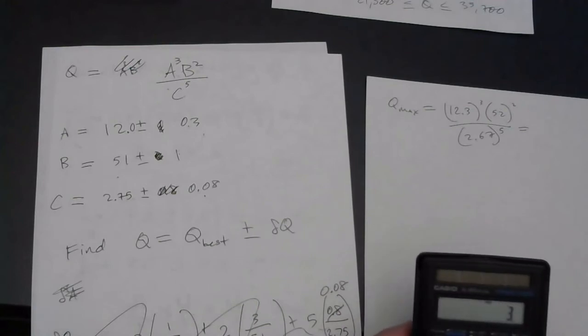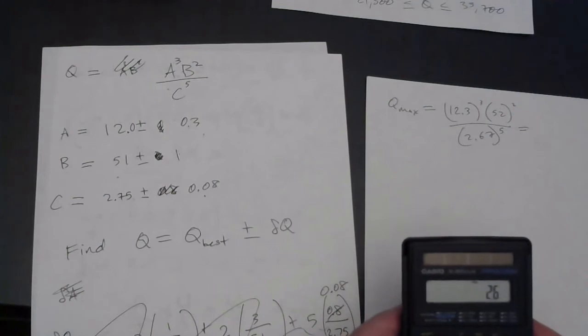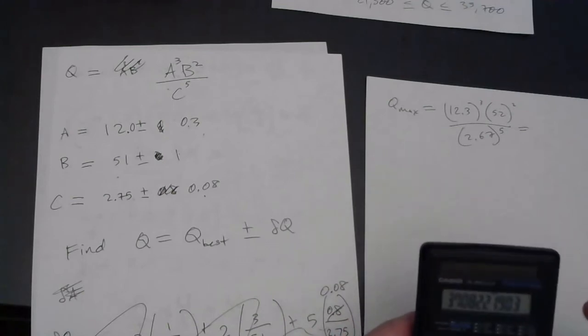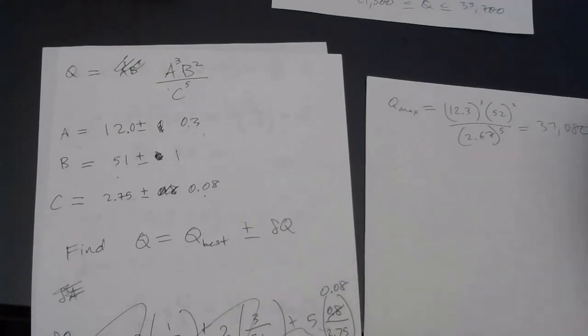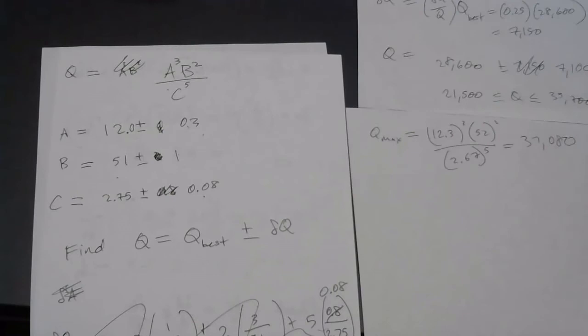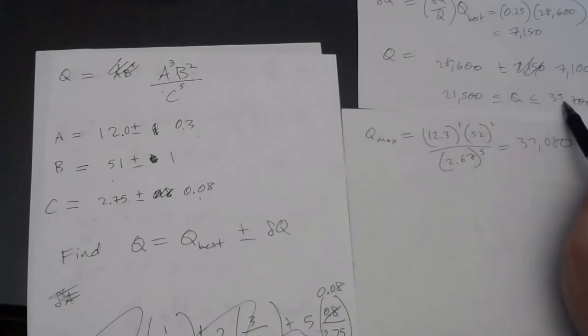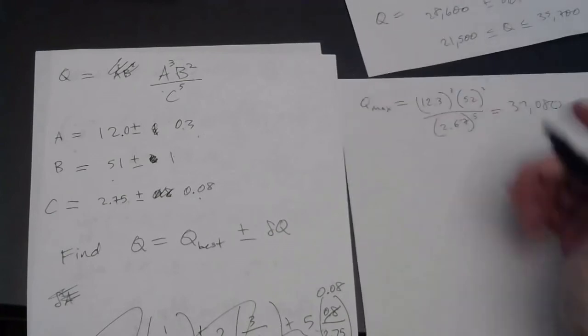12.3 cubed times 52 squared divided by 2.67 raised to the 5th power. I get 37,000, and I'll round it to 80, which is significantly higher than 35,000, but the difference between these upper ends is not as great as the range of the value. So I'm still somewhat pleased with how this is coming out.